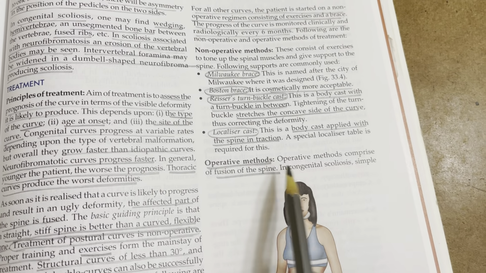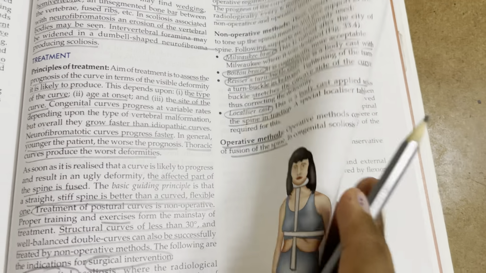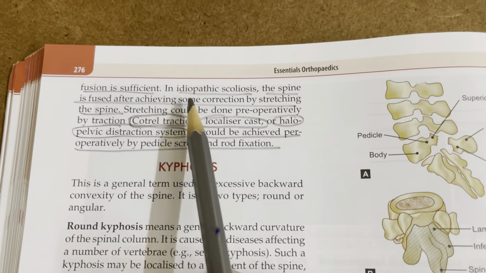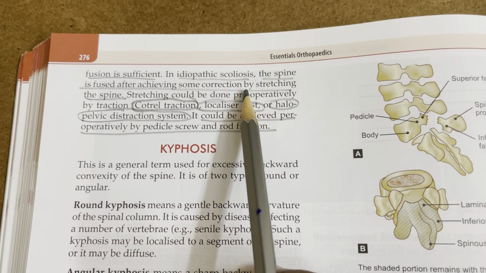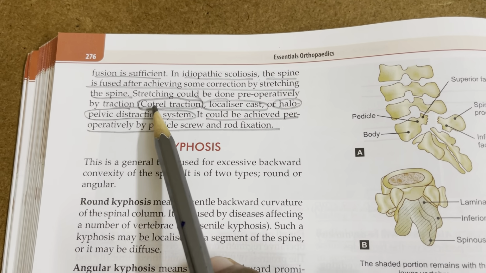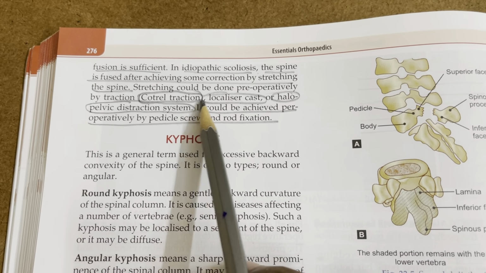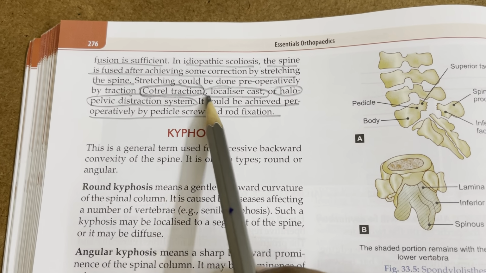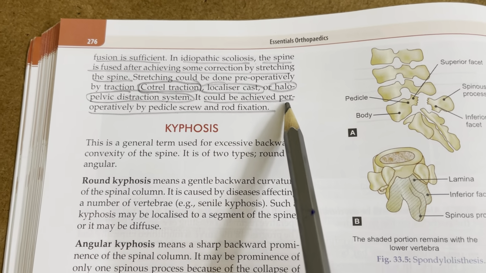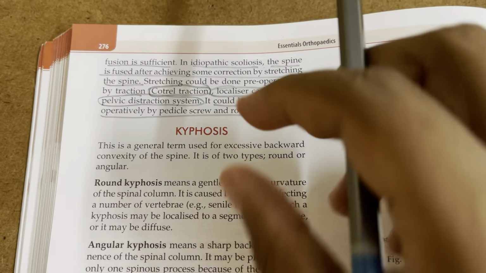So operative methods, you will fuse the spine. In congenital scoliosis, simple fusion is sufficient. In idiopathic scoliosis, the spine is fused after achieving some correction by stretching the spine. So you can use traction like cortrel traction or localizer cast or halo-pelvic distraction system pre-operatively, and per-operatively pedicle screw and rod fixation.